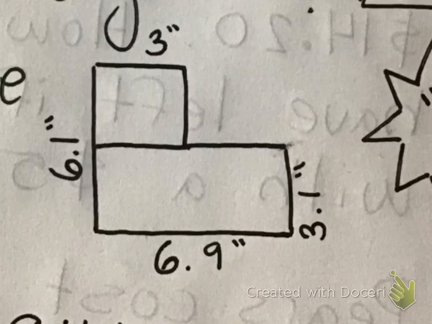So this next one was a little bit confusing, but you will have SBAC questions like this, so that's why we're going to do it. So we have this shape. So here's the picture of the shape. It's already broken apart into 2 sections. We just need to be able to find the area of each of the 2 sections.